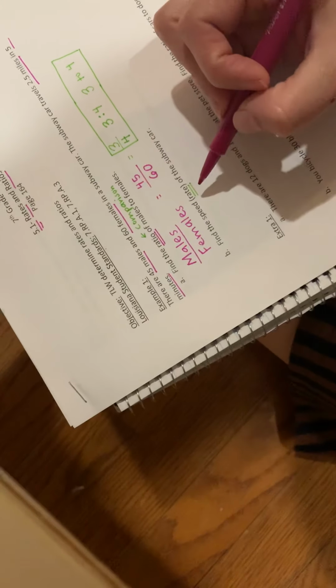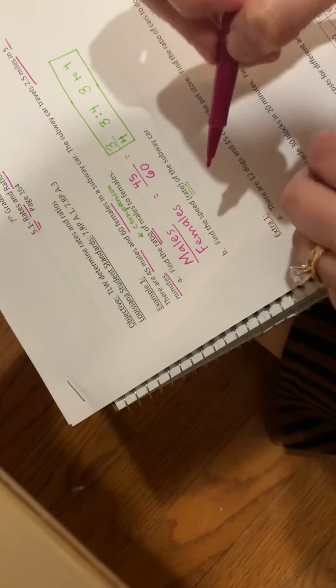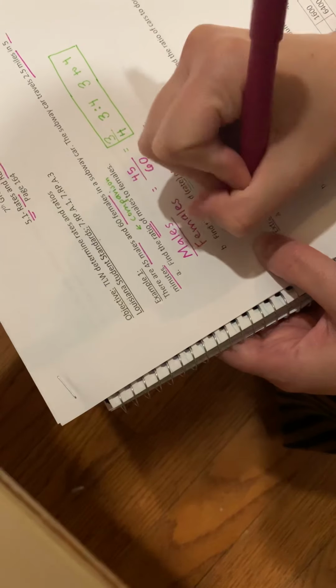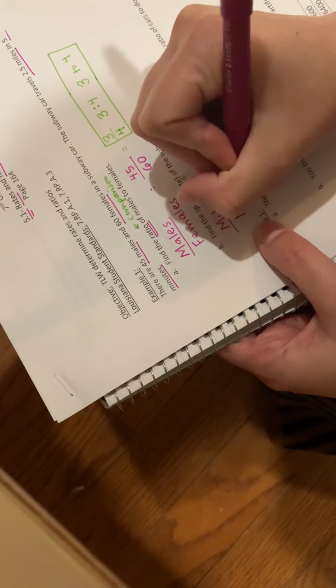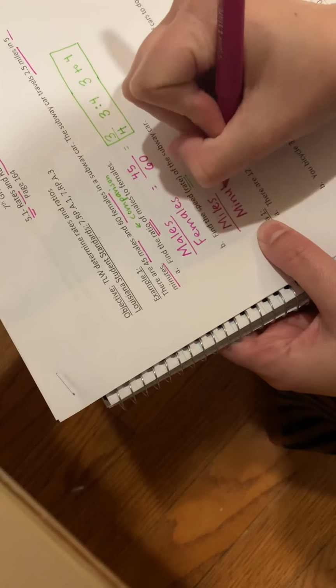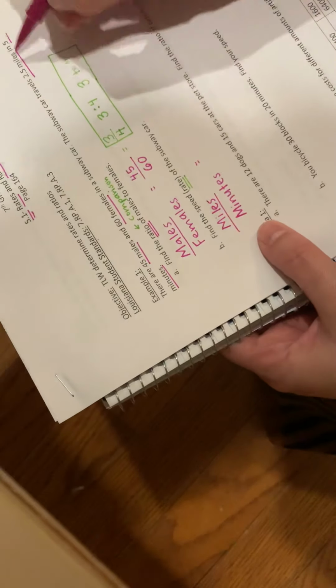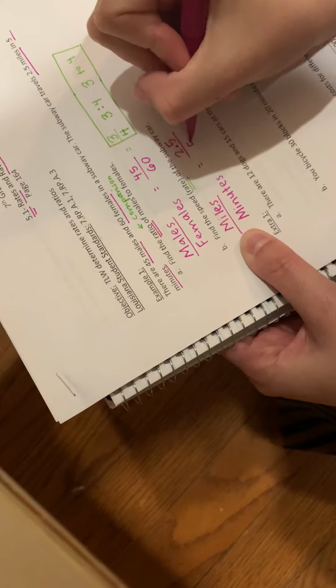So when we talk about rates, think about when your mom's driving her car. She might drive 60 miles per hour. So our miles would go on top and our hours would go underneath, but in this case it's miles and minutes. So our minutes are going to go underneath. And now I'm going to fill in my numbers. So for miles, that's 2.5 miles. And for minutes, that's 5.